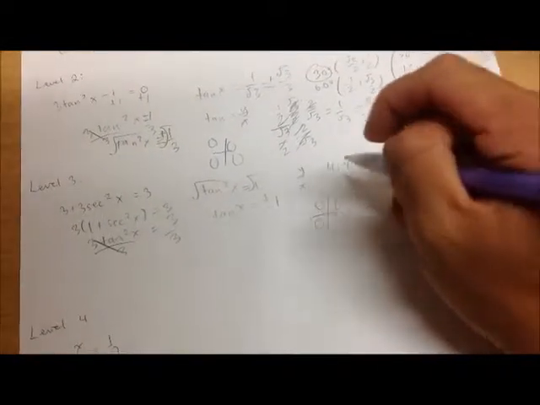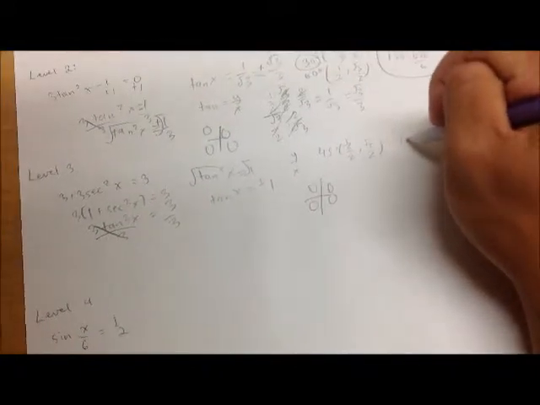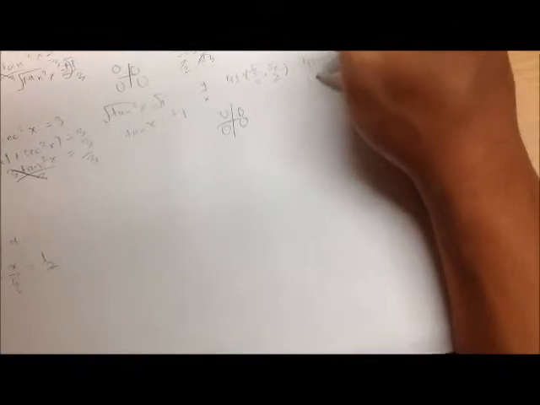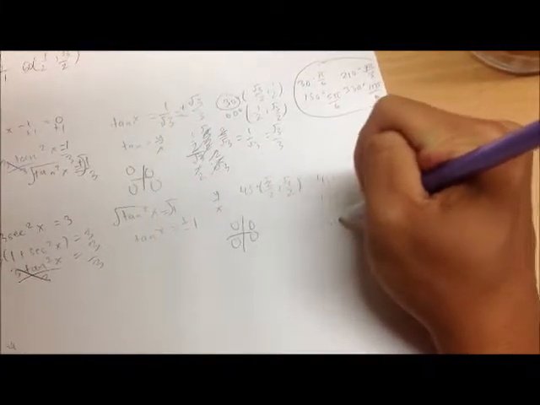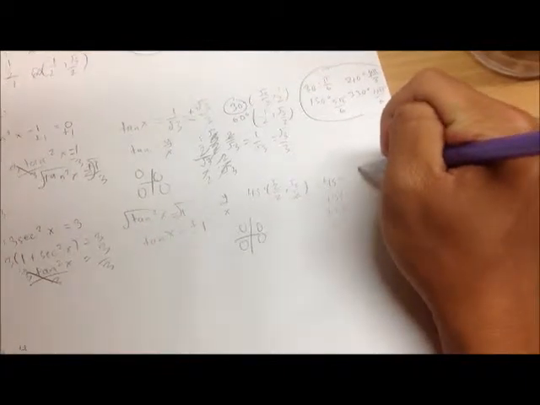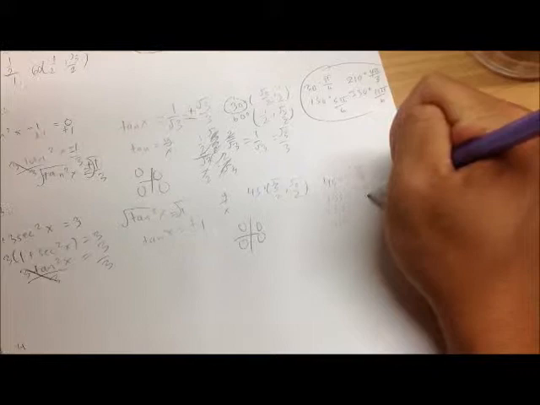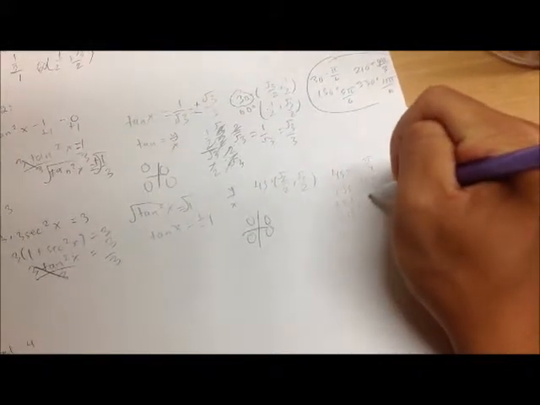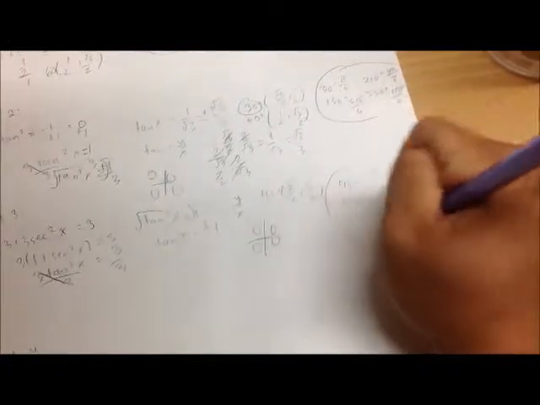So 45 degrees is our reference angle. Our answer is going to be 45 degrees, 135, 225, 315. And that's pi over 4, 3 pi over 4, 5 pi over 4, and 7 pi over 4.